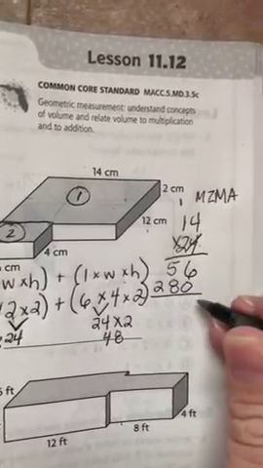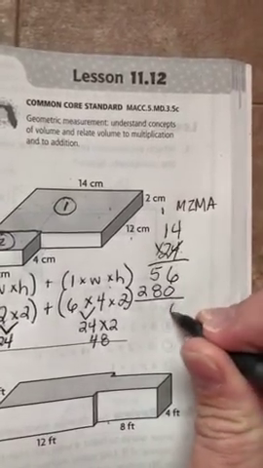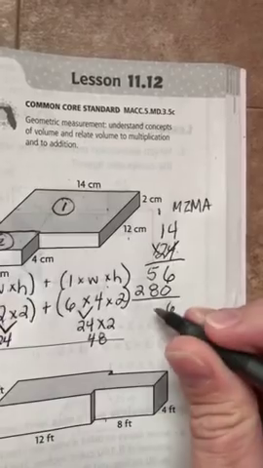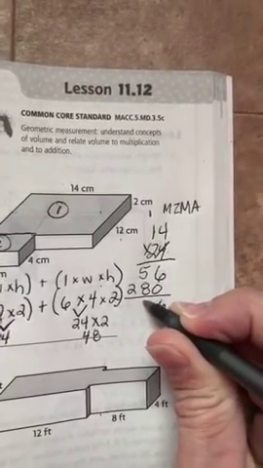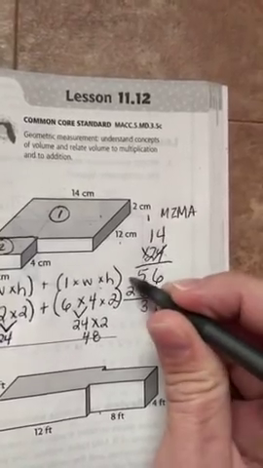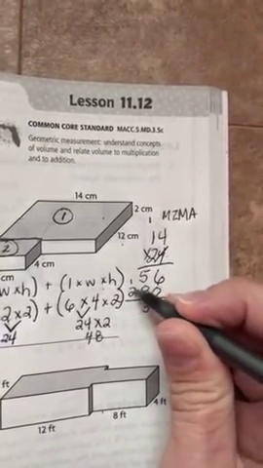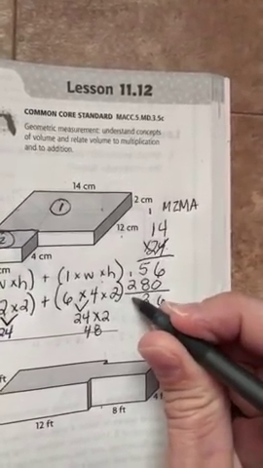Get a little nutty. All right, so 6 and 0 is 6. 5 plus 3 is 13. So drop down your 3 and regroup your 1. And then 1 plus 2 is 3.